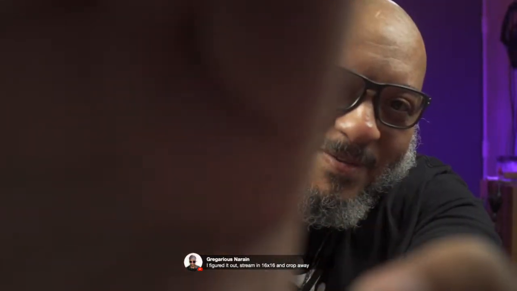This is a Nisi Black Pro Mist 1/8, 82 millimeter. I figured out stream it in 16:16 and crop away. Yeah, unfortunately, Ecamm doesn't support that. I guess I'm going to have to talk to the boys. Let me put my filter back on before I get it all smudged up here.